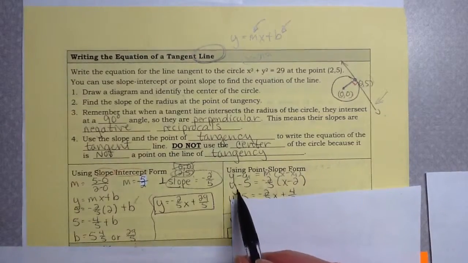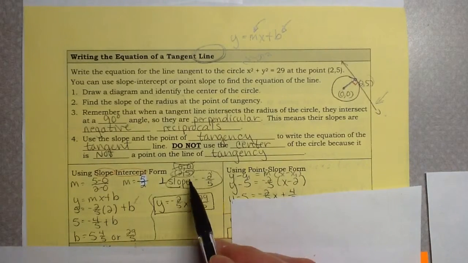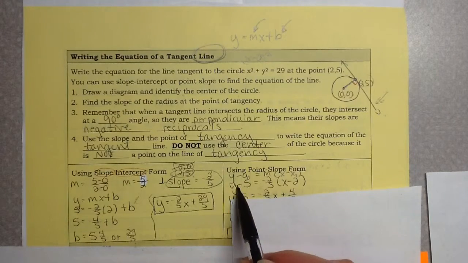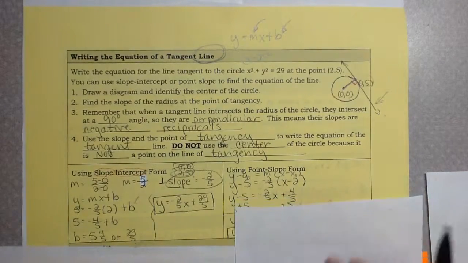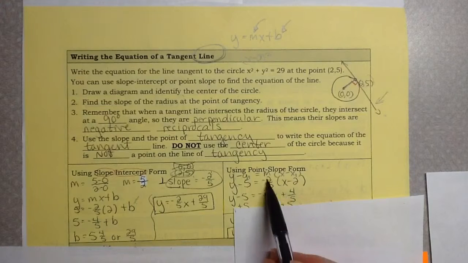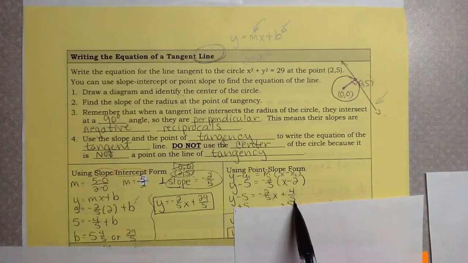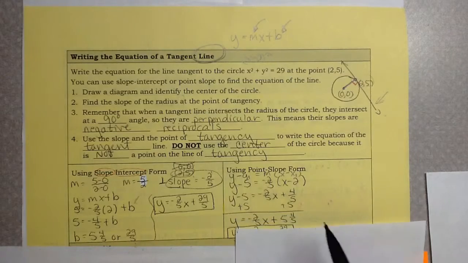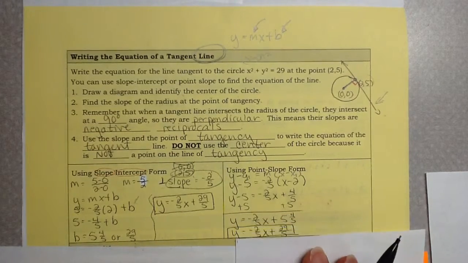Okay, so our point is (x, y), which was (2, 5). So we put the 5 minus 5 here, the minus 2 here. And then you can just simplify. We distribute this out to get a negative 2/5 x. We have a negative and negative here. That'll give us a plus 4/5. Adding 5 to both sides, we end up with y equals negative 2/5 x plus 29/5.